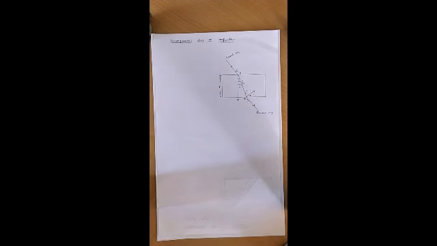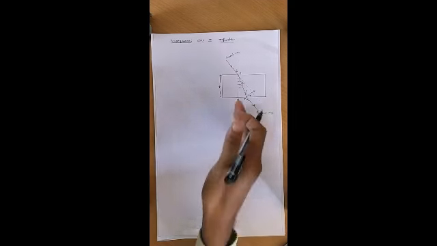Hello students. Previously we have discussed refraction. You know that refraction means the phenomenon of change in the path of light as it travels from one medium to another. When a ray of light travels from a rarer medium to a denser medium, the refracted ray moves towards the normal. When it travels from a denser medium to a rarer medium, the refracted ray moves away from the normal. We use both cases in this diagram.